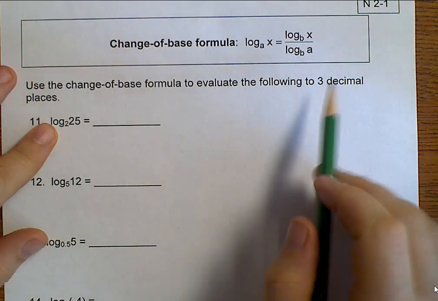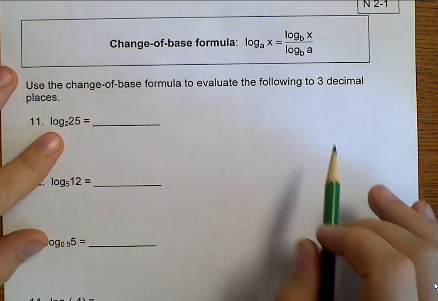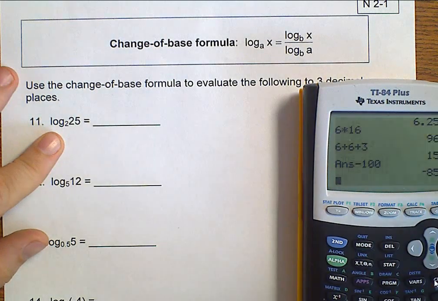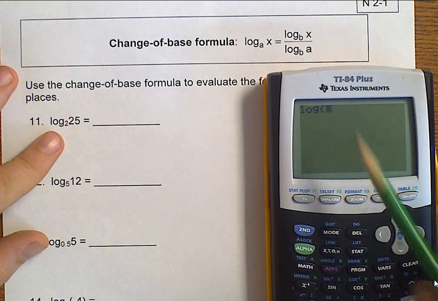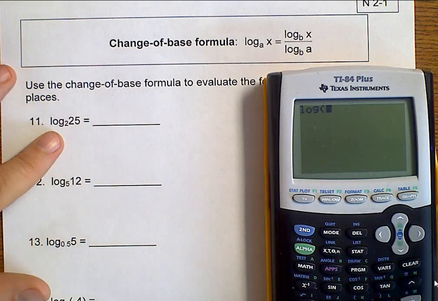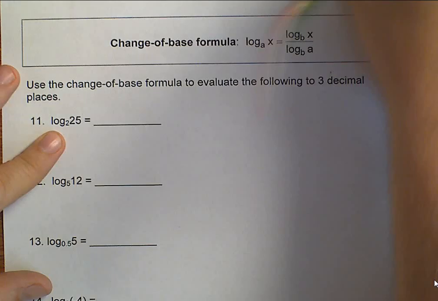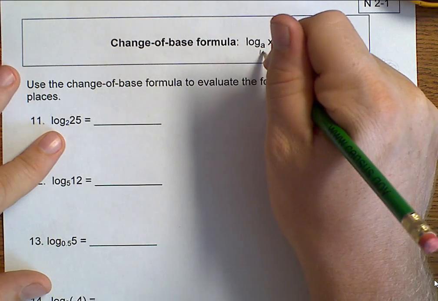We want to use the change of base formula to evaluate the following to 3 decimal places. Well, our calculator understands log. Like I said earlier, if there's no number, then it's log base 10. So really, we want to make all of this into log base 10.